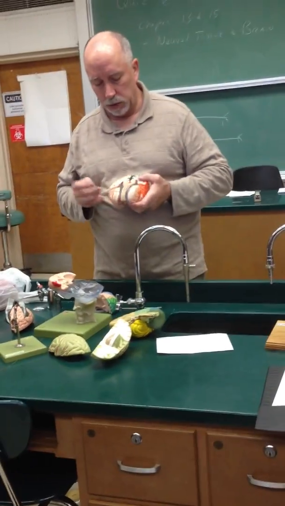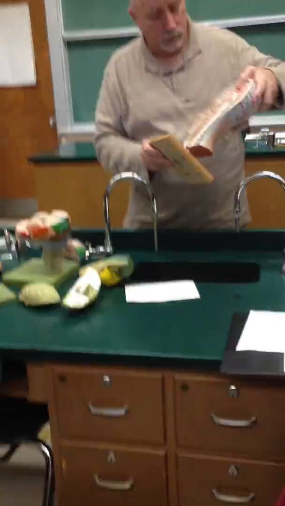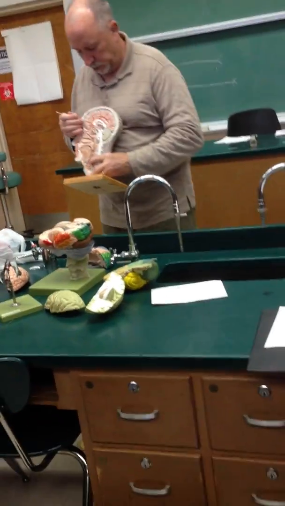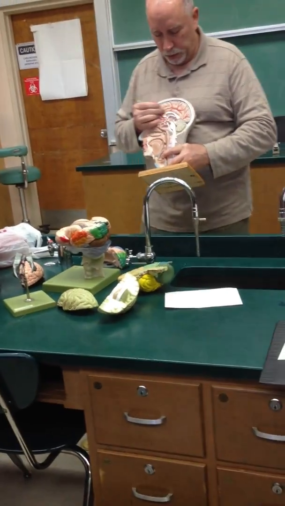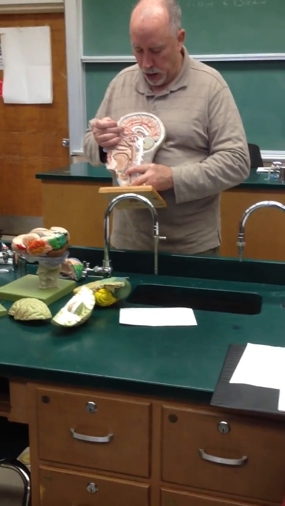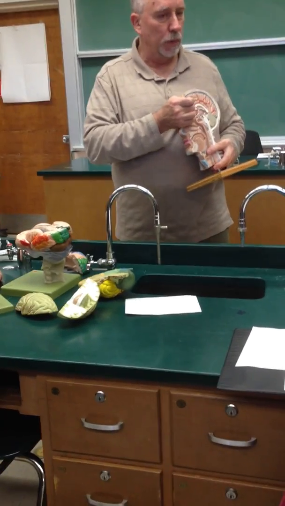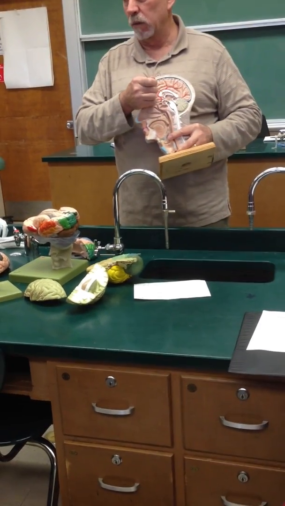Here is, what's this here, guys? Corpus callosum. And here it is here. What's this little white line below it? Fornix. And this tan area between them? Septum pellucidum. If you poke a hole through there, you'd be in the lateral ventricle.